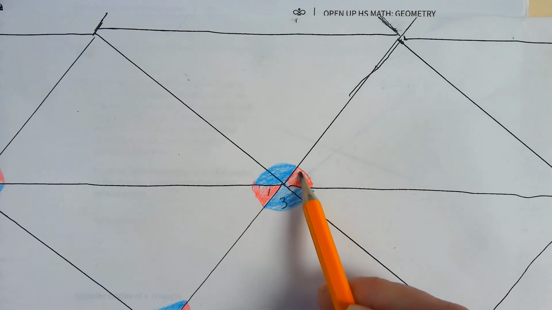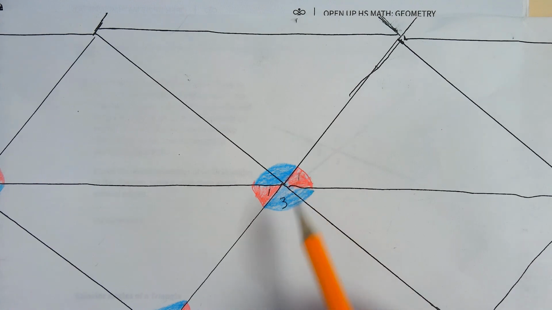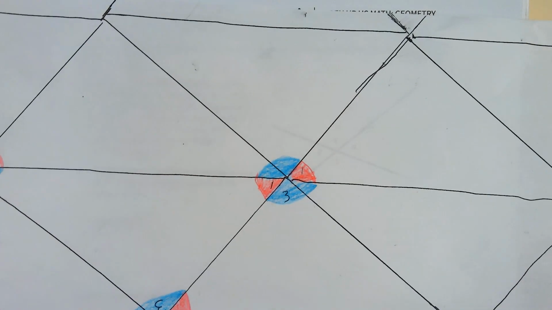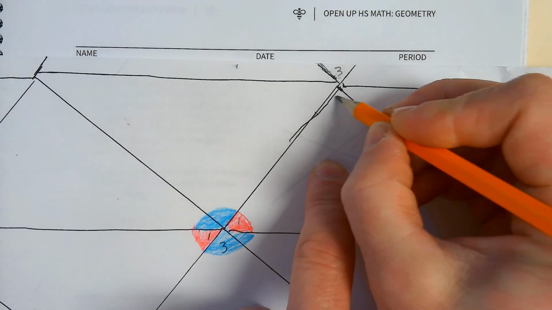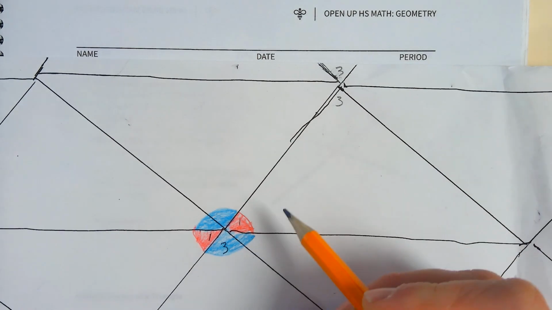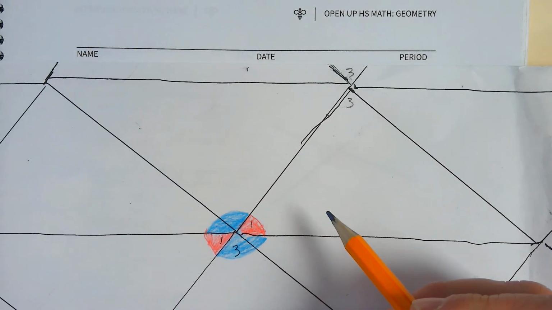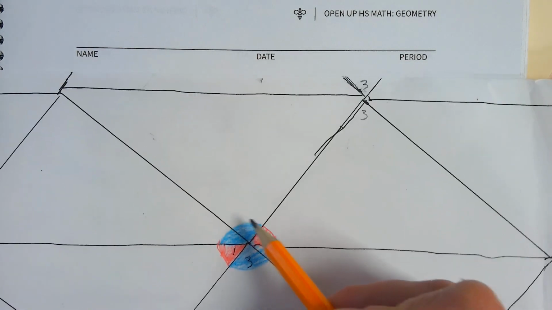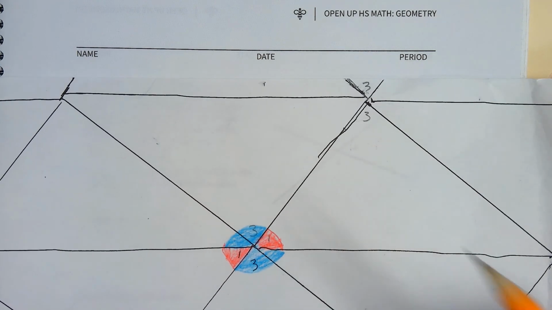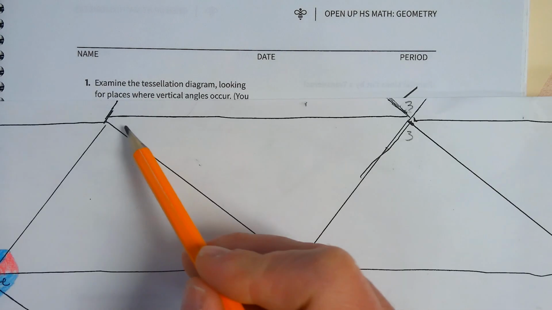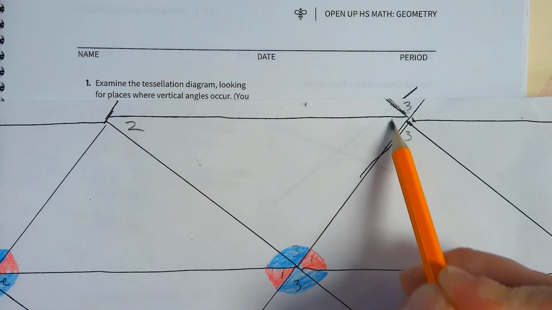On this diagram, let's look at an intersection here. These are angle 3s. The triangle has 3 angles. So is this 2? 2, 3, 2, and 1.